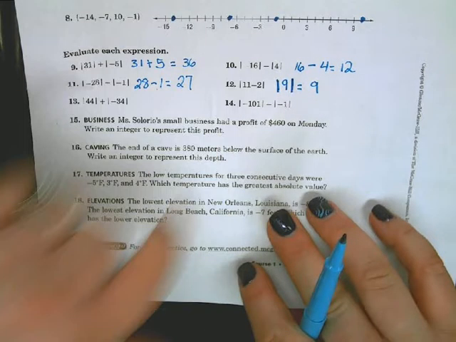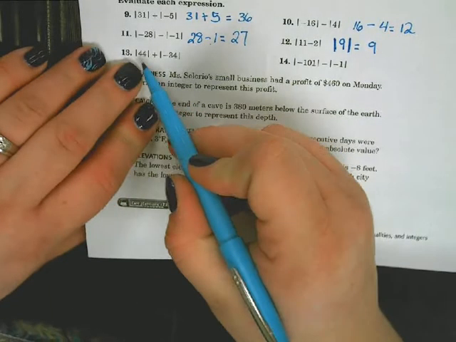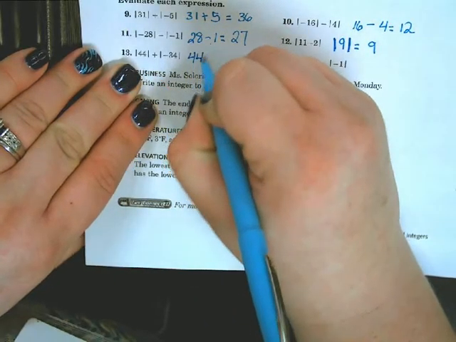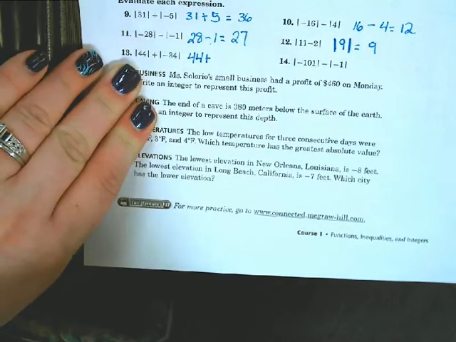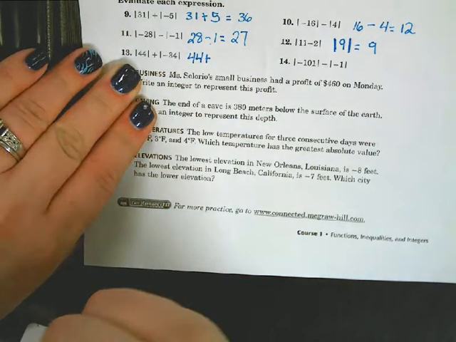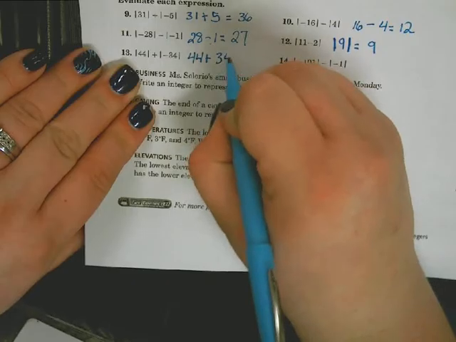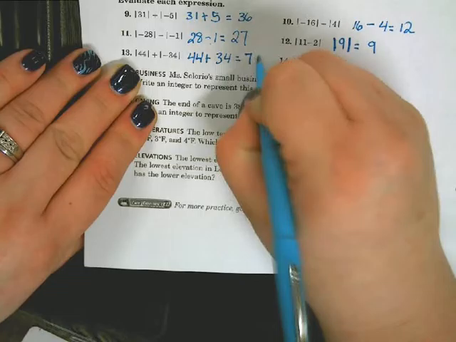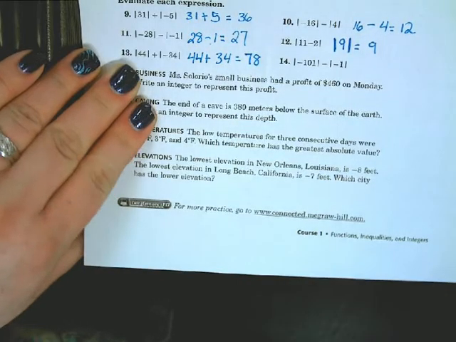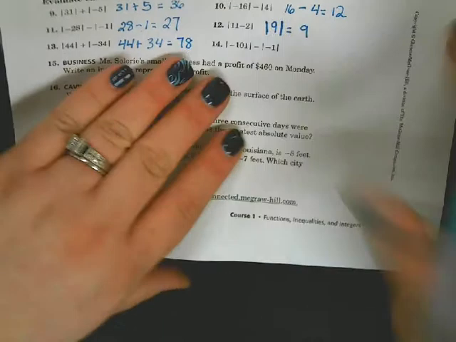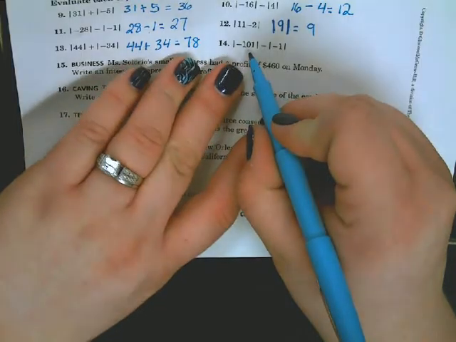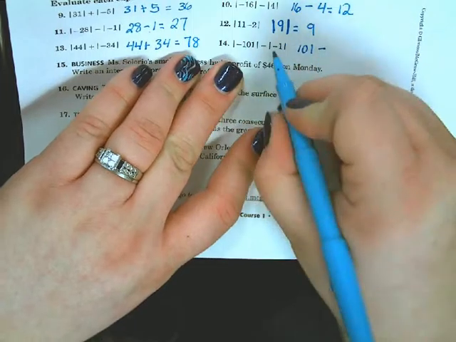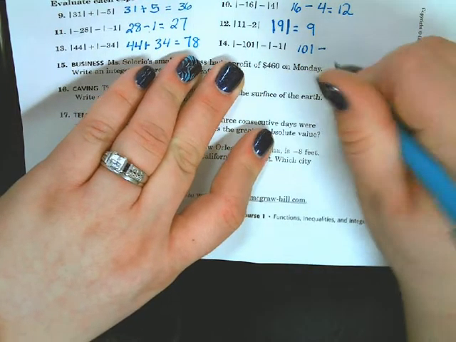Number 13, absolute value of 44. 44 plus the absolute value of negative 34. Careful, it's 34. So 44 plus 34 is 78. Good. Number 14, the absolute value of negative 101, minus the absolute value of negative 1. So 101 minus 1 is 100.